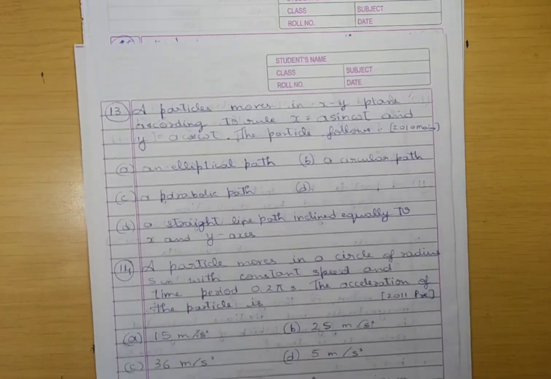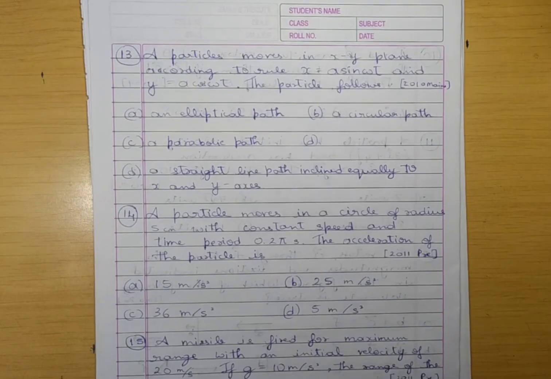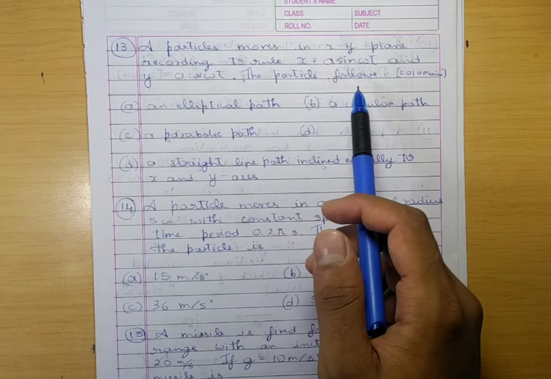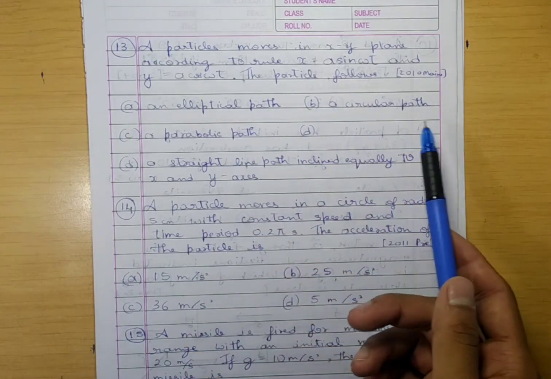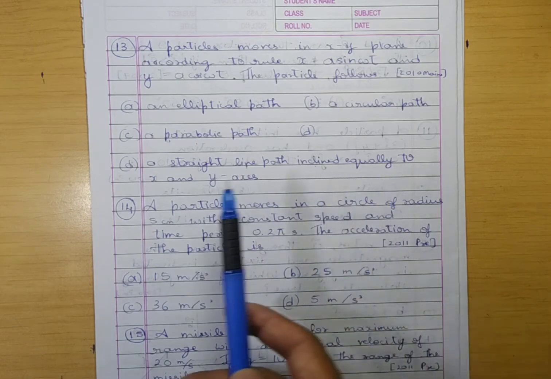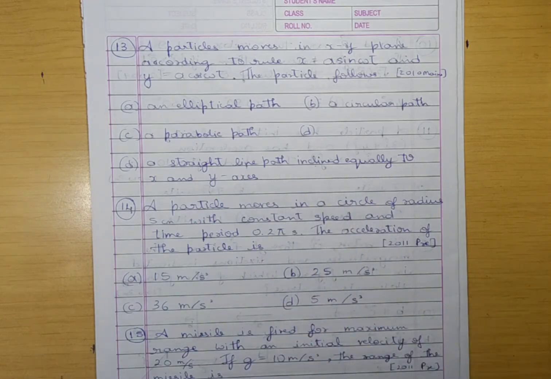13. A particle moves in xy plane according to the rule x is equal to a sin omega t and y is equal to a cos omega t. The particle follows an elliptical path. Option B, a circular path. Option C, a parabolic path. Option D, a straight line path inclined equally to x and y axis.